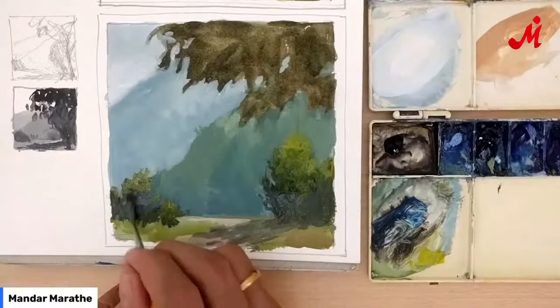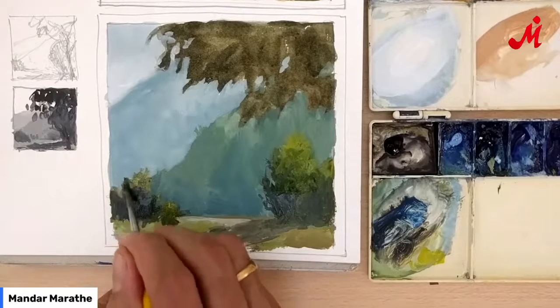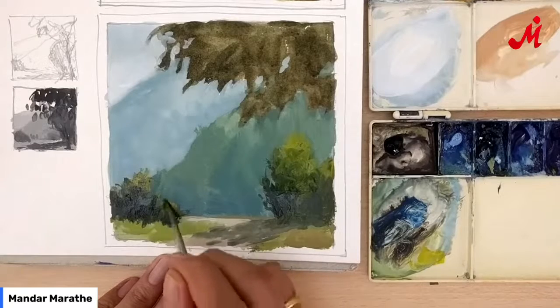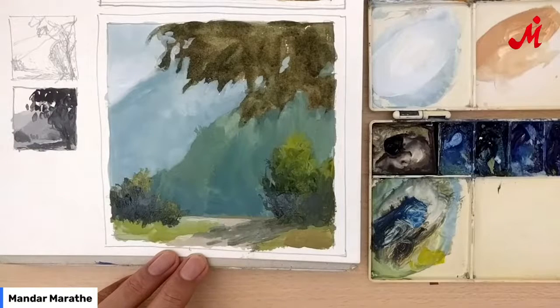Let's increase a bit and then let's see how it looks. I'm adding more darks and let's see. Yeah, that looks nice now.